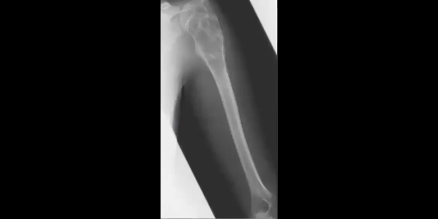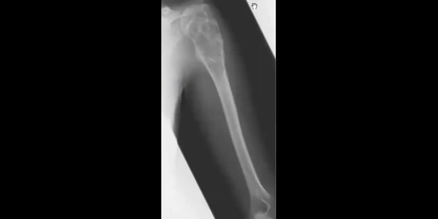Yeah, so fallen fragment sign. Yes. So if you describe it and you want to put a differential diagnosis, what is your differential? And what's the most important when you describe it?